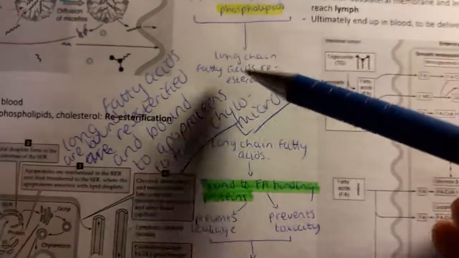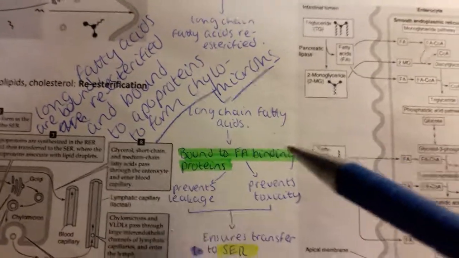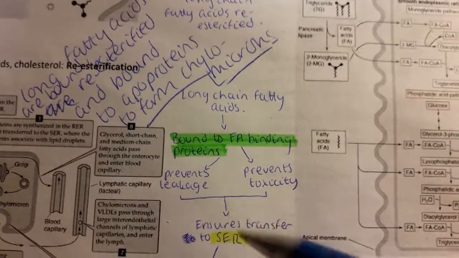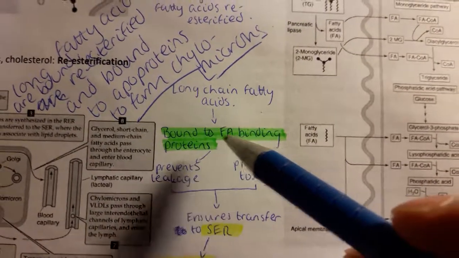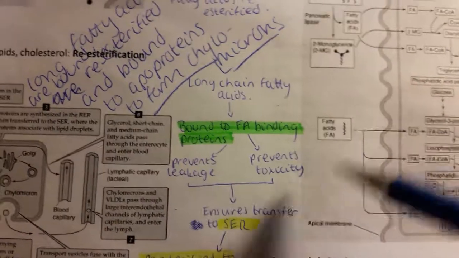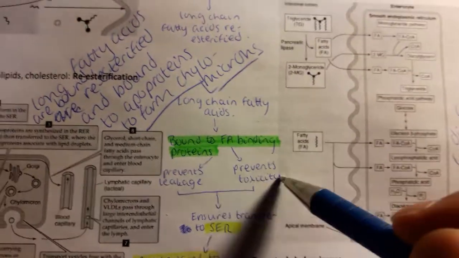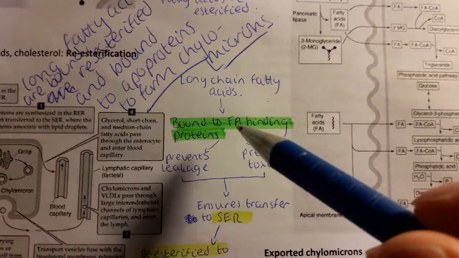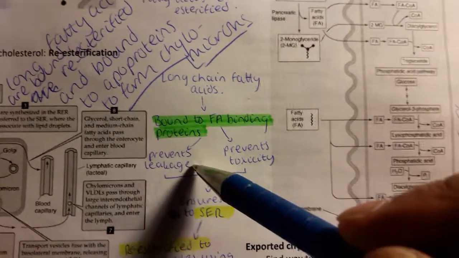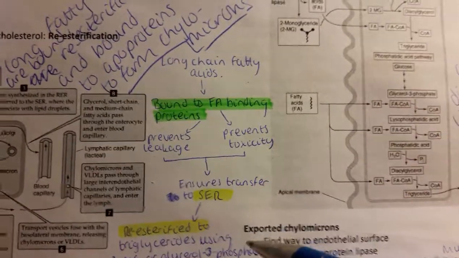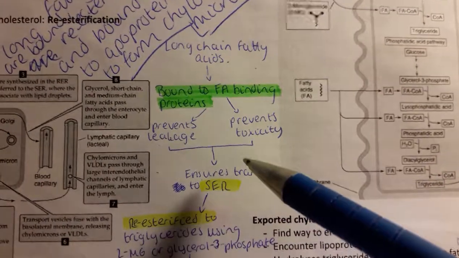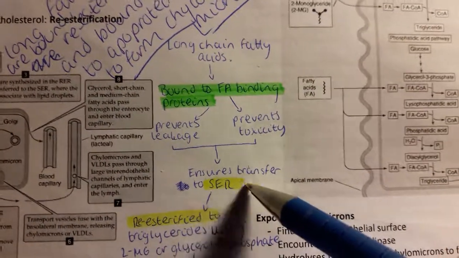So we know that the long-chain fatty acids are re-esterified, but what actually happens? Well, the long-chain fatty acids in the enterocyte are bound to fatty acid binding proteins. And this does three things. First of all, it prevents toxicity. It prevents leakage back into the lumen or even across the basal membrane. And it ensures transfer to the smooth endoplasmic reticulum of the enterocytes.